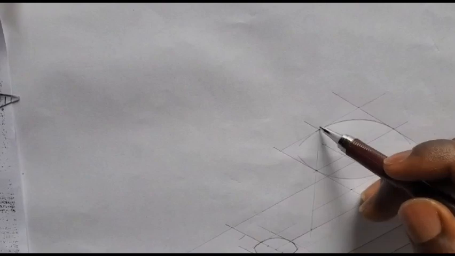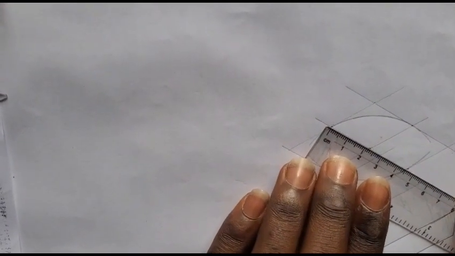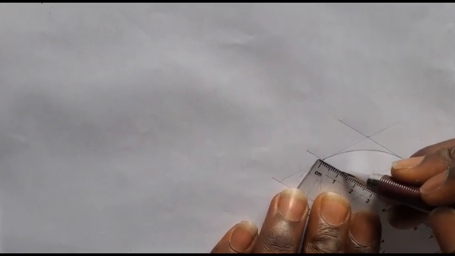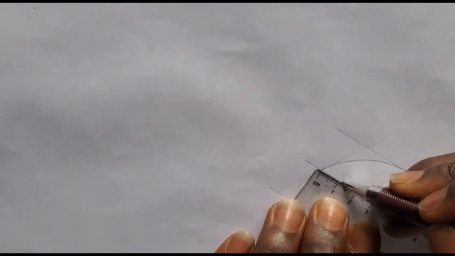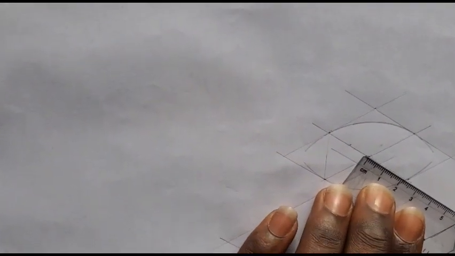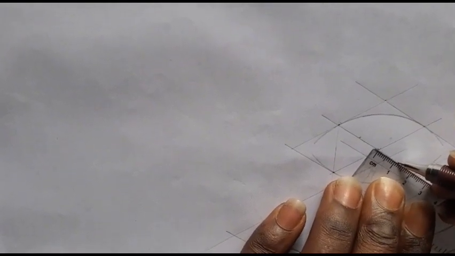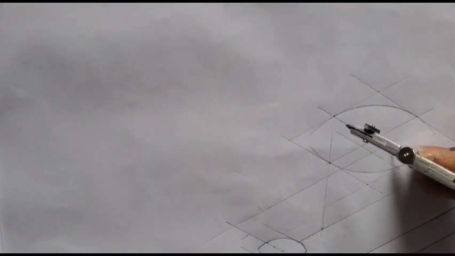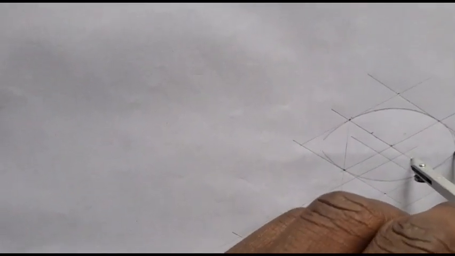Remember the distance from here to here is 23. Divide 23 into 2, we get 11.5. Same thing here, 11.5. Those are the middle. Now we can put it in the middle and we close the circle.